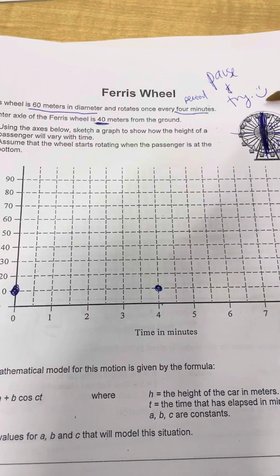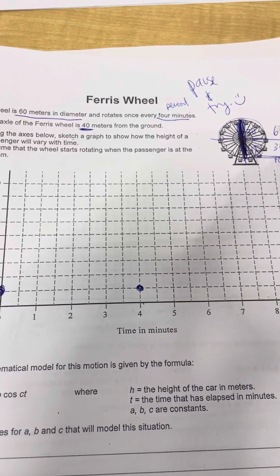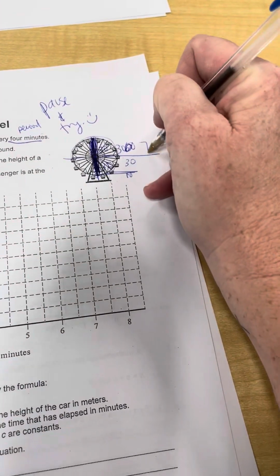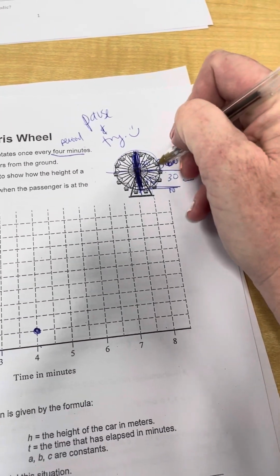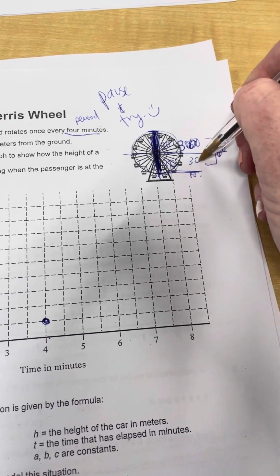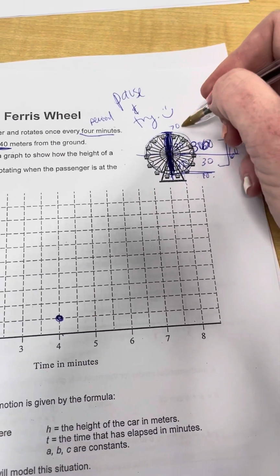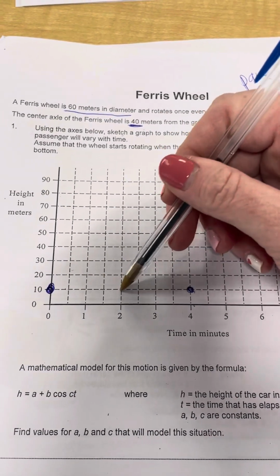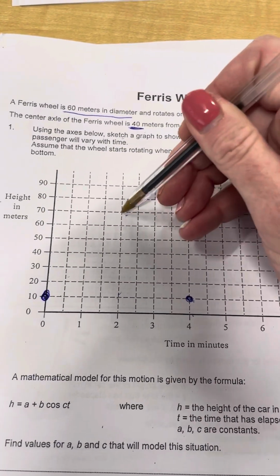Halfway, I would be at my full height. So 10 plus 30 is 40, plus another 30 puts this height at 70. So halfway at 2, I'm going to be at 70.